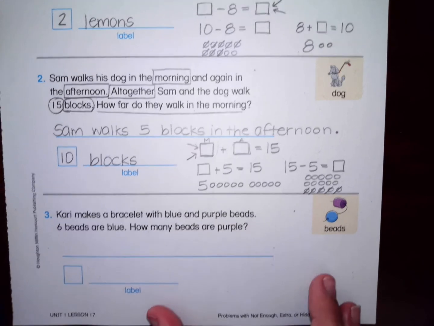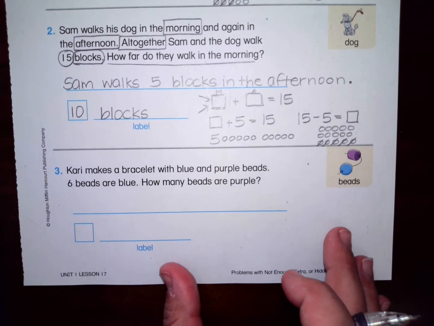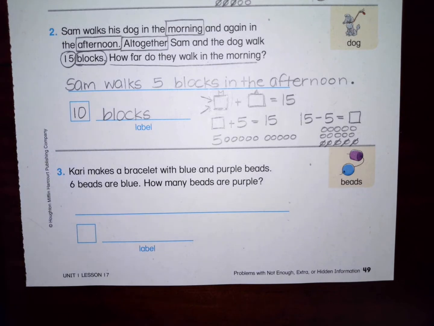All right, we're going to do one last problem on this page. So let's get started. It says, Carrie makes a bracelet with blue and purple beads. 6 beads are blue. How many beads are purple? So let's use our cube strategy to figure out what's going on in our problem.